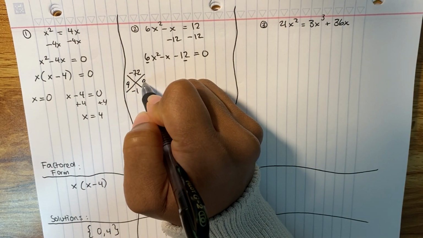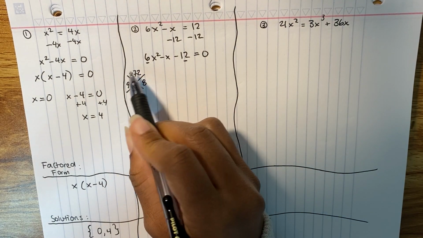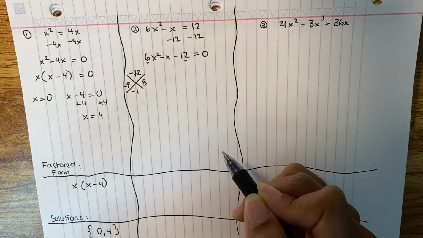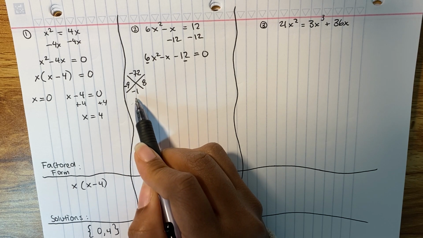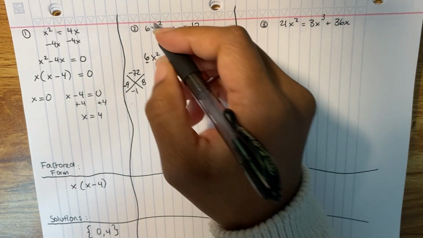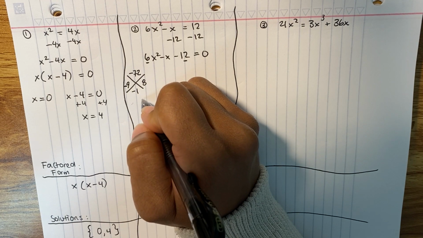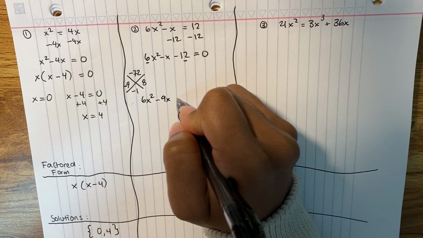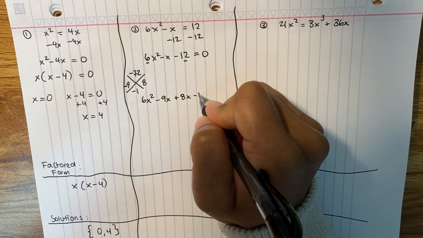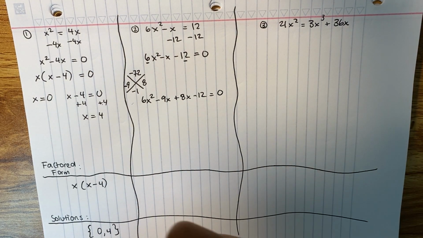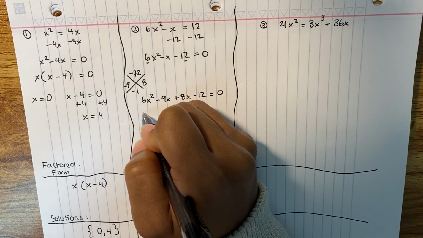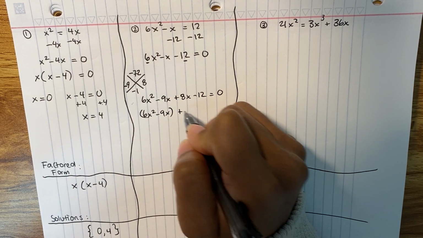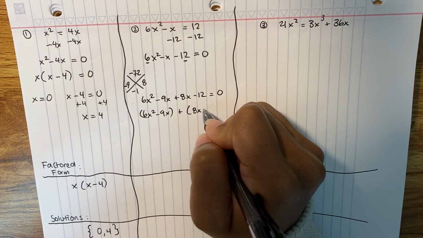9 and 8. 9 times 8 gives you 72. Our 72 is negative and our 1 is negative, so therefore 9 needs to be negative. And negative 9 plus 8 gives me a negative 1. Now, I need to drop down my polynomial. So, with the first term, then each of my factors, minus 12 equals 0. Then I need to group my terms, factor by grouping. So I'm going to group these first two, put a plus sign, and group the last two.